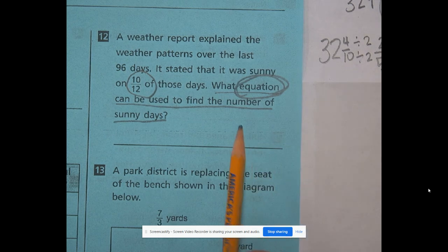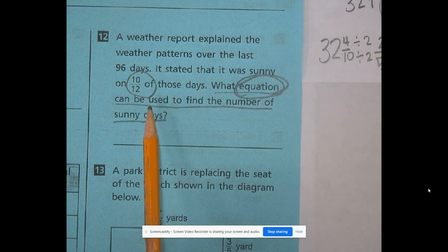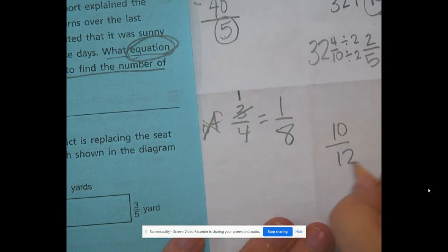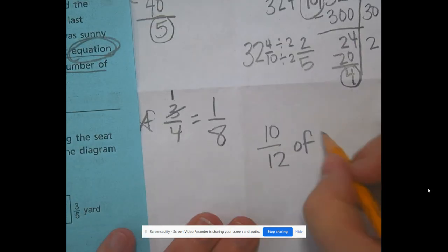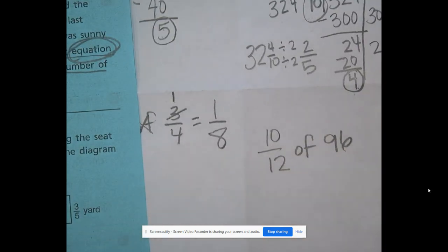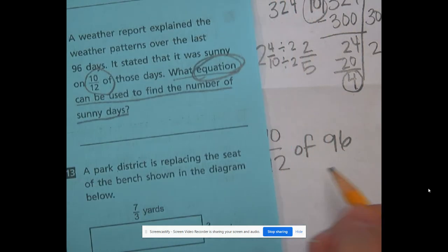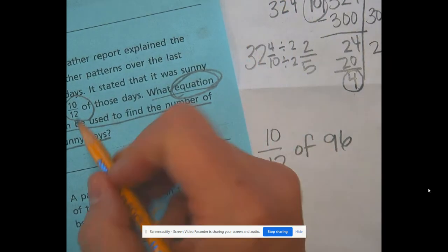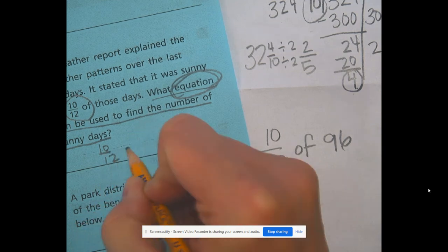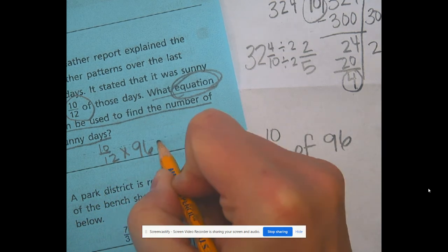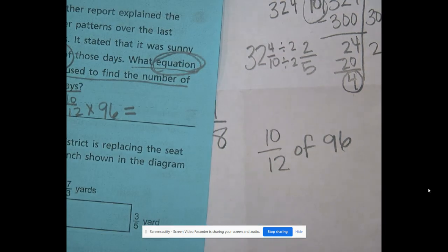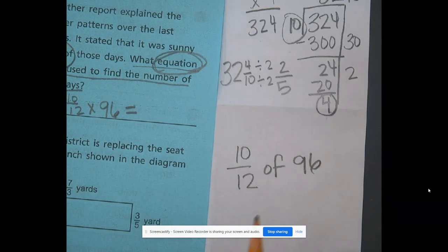Yes. So we're finding out what? 10/12 of 96. So what is our equation going to, well, first of all, where are we going to multiply? 10/12 times 96 equals, okay, go figure this one out right here.